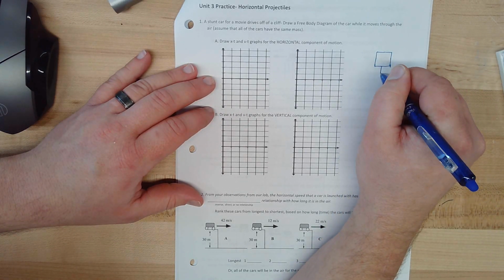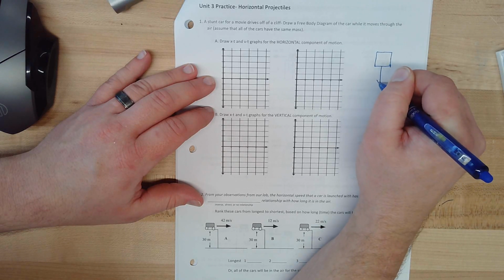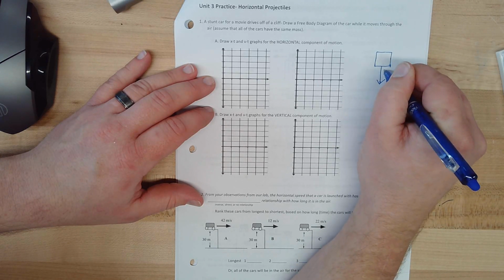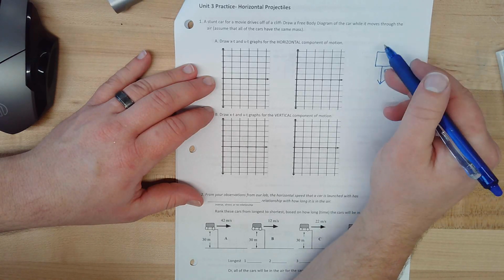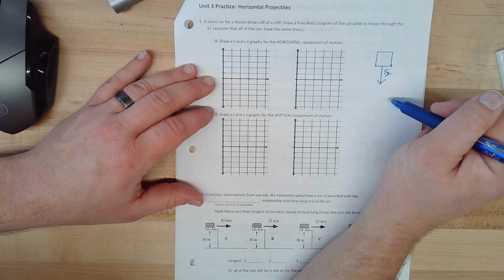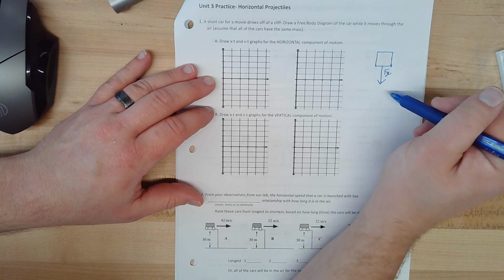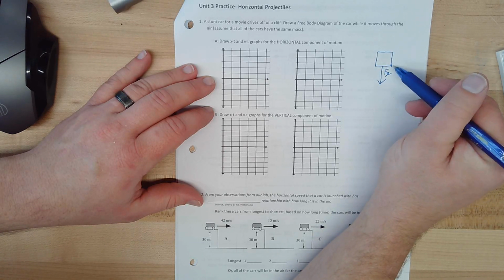That car is on Earth, though, which we can assume for all of our problems in this unit, and that means it's affected by the force of gravity. That leads us to the free body diagram for any projectile in this unit. It's going to look just like this because a projectile is only under the influence of gravity.